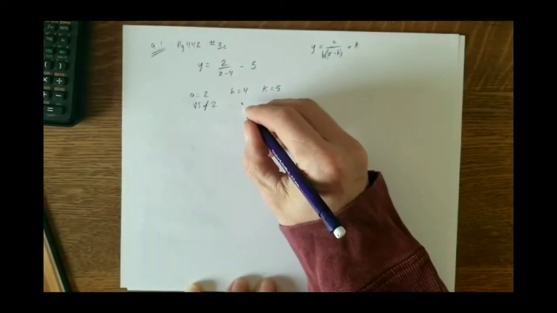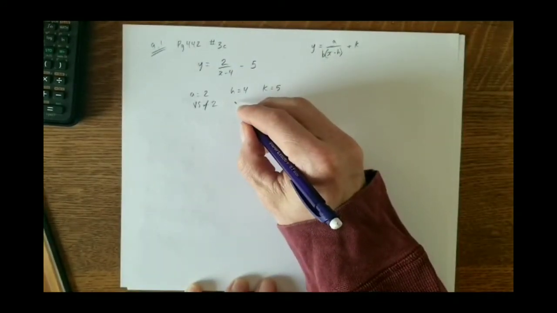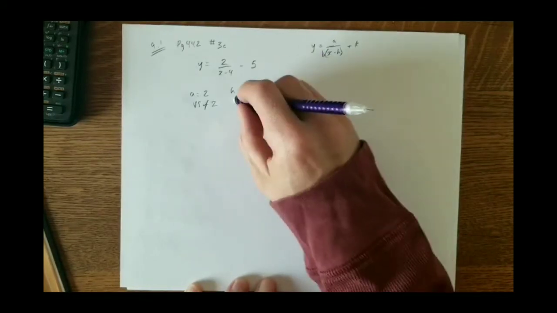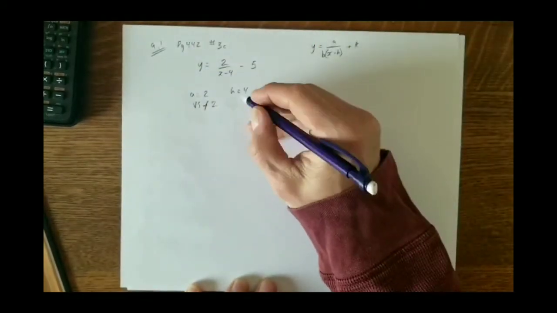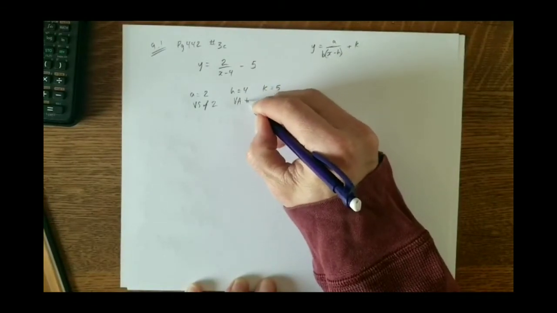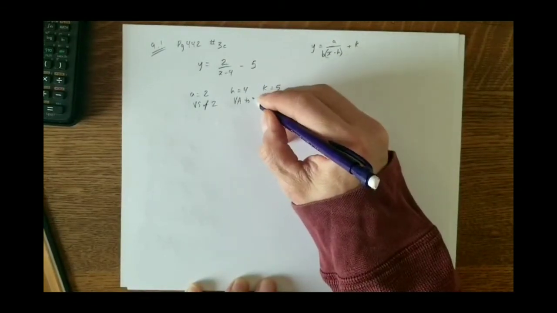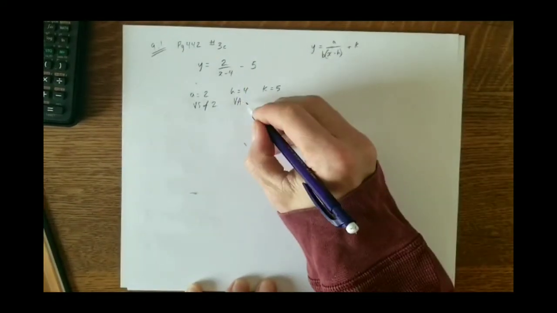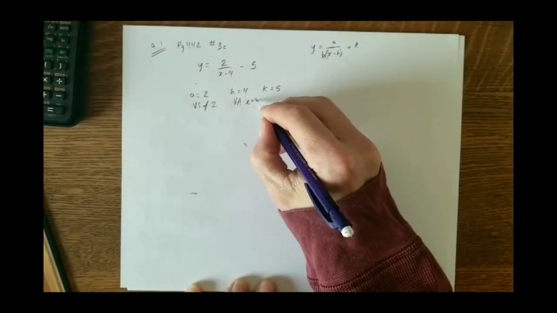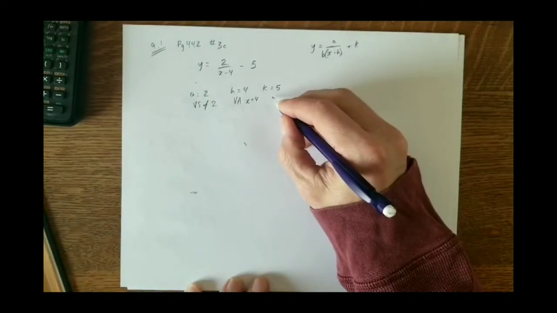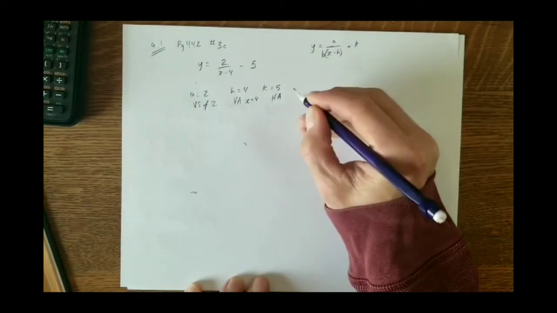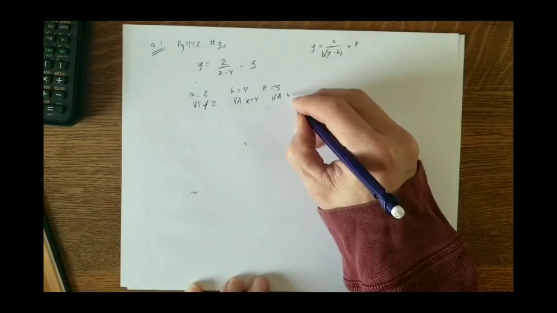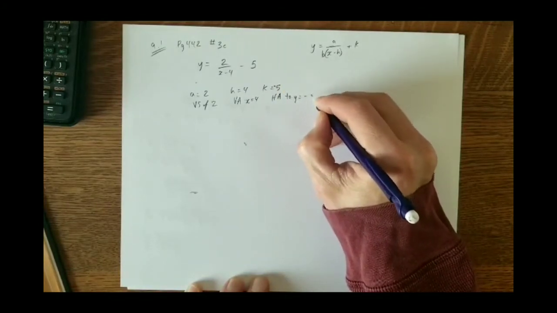I'm going to move right 4, so that's going to move my x-intercept, or not my x-intercept, my vertical asymptote. My vertical asymptote is going to move to x equals 4, and my k is going to move my horizontal asymptote down. This should have been negative, down to y equals negative 5.